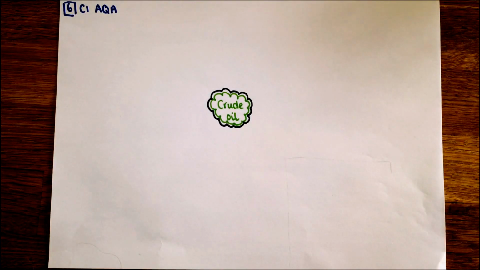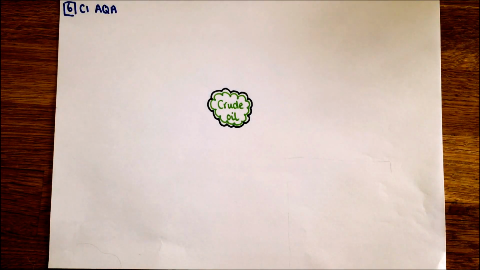Right, this is the 6th revision video for C1. It's on crude oil. So we're starting now to look at the hydrocarbons part of the specification. This bit's primarily going to be alkanes, and the next bit we're going to start looking at alkenes.